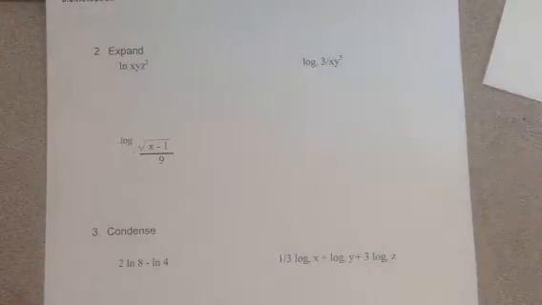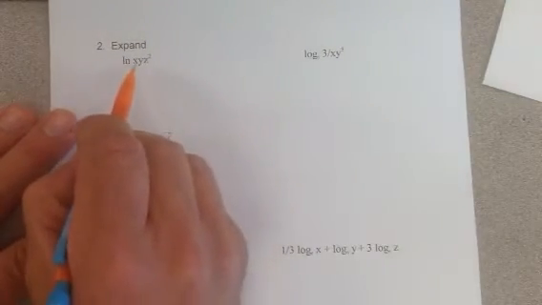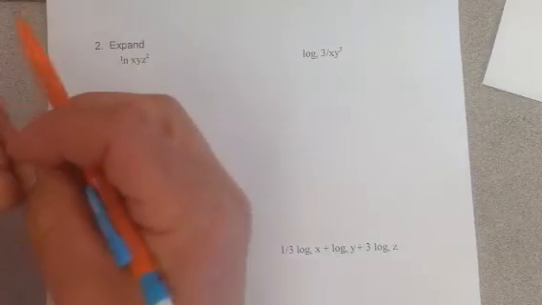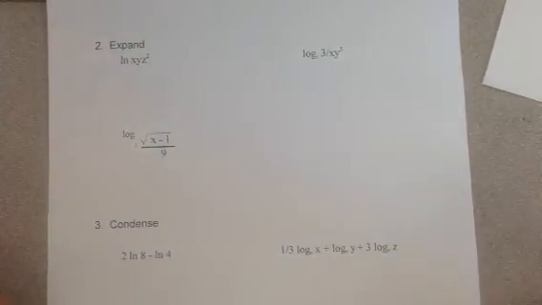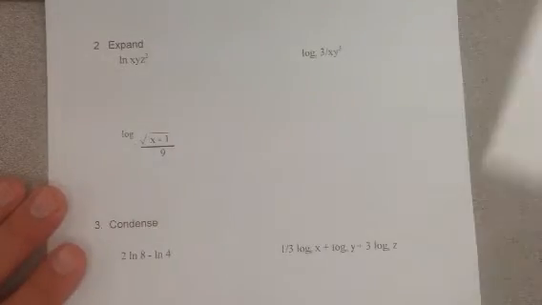So one thing you usually have to do when you do these log properties is it's going to ask you to expand or condense. So I'm going to do the expand first. Expand means all of this here, I'm going to take it apart and expand it out with the properties that we just went over.